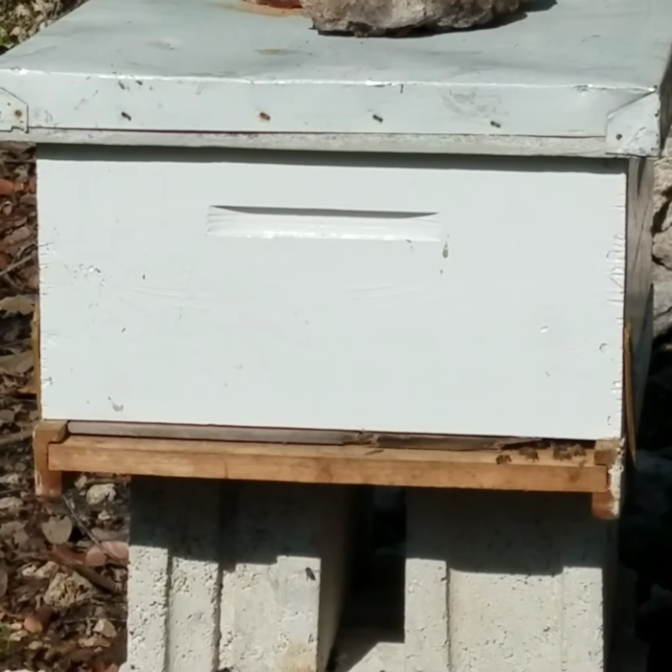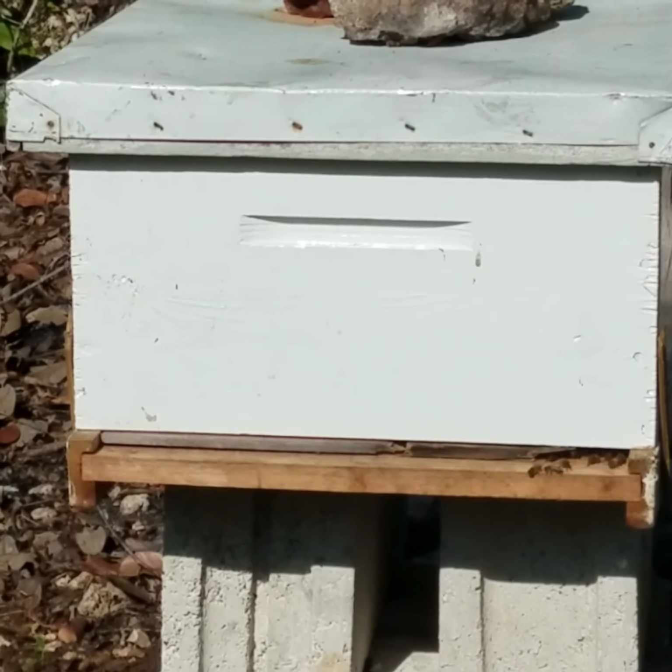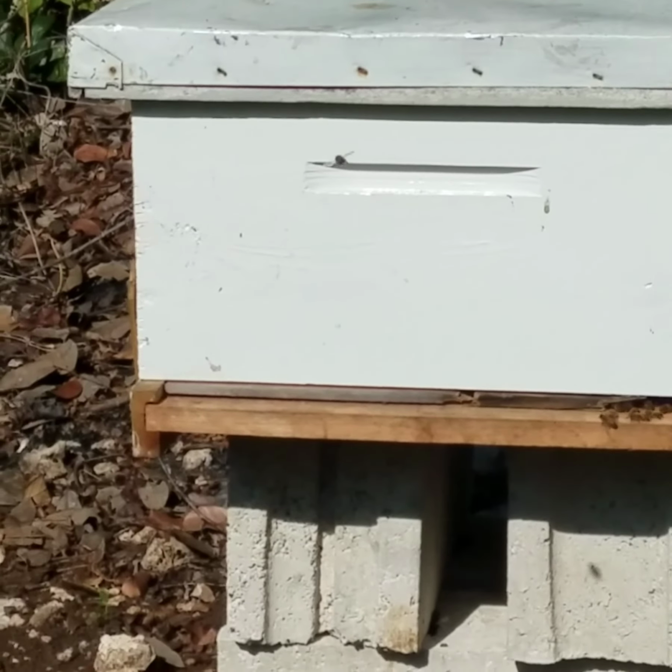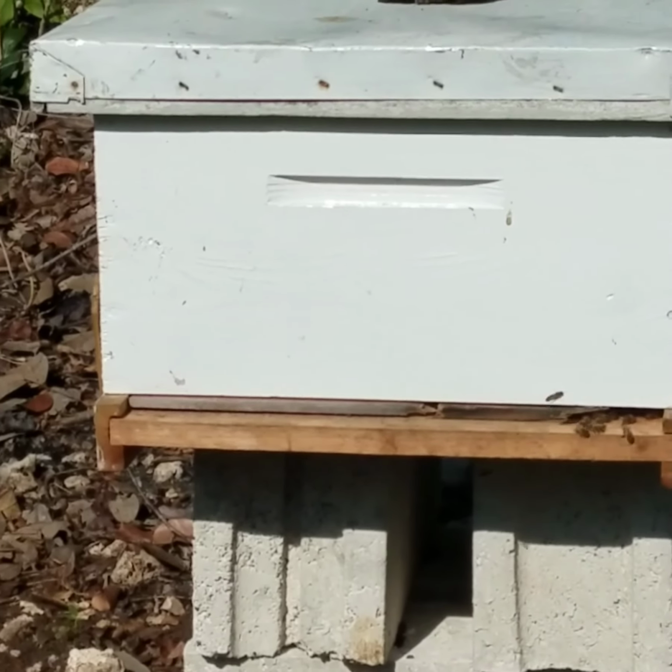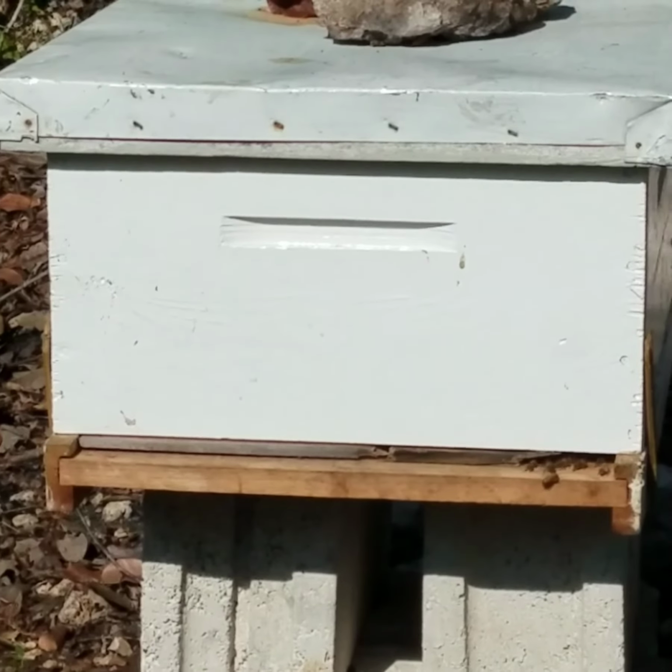So this is it, guys. This is the hive that I caught from the tree. So this is the one that was trapped. So this is the final result.